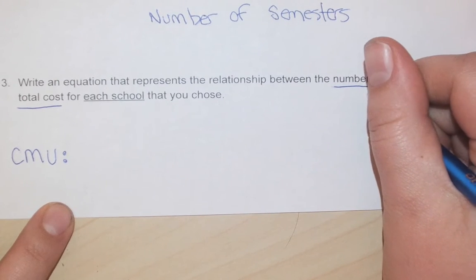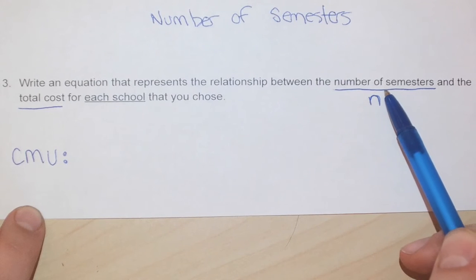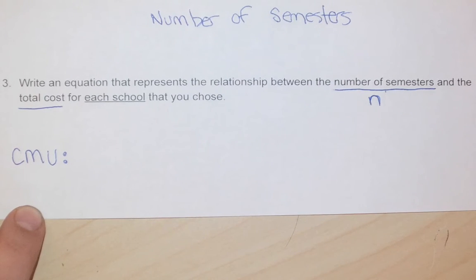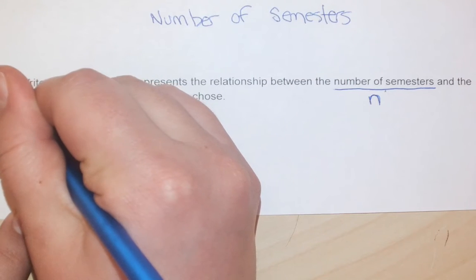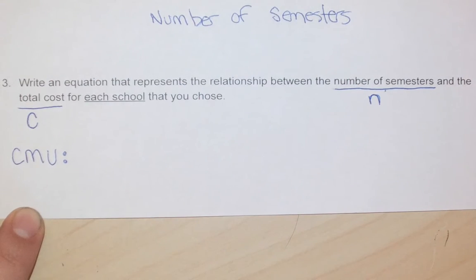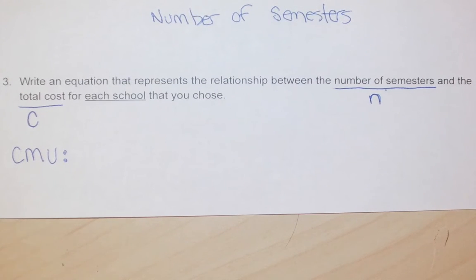I'm going to assign number of semesters this variable of n because when I write s for a variable, sometimes it looks like a 5. So n just takes away confusion of is that an s, is that a 5? And then for total cost, I'm going to use the variable of c. So I'm thinking cost and number of semesters have to be part of my equation.